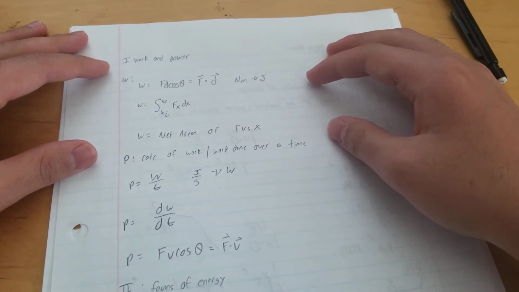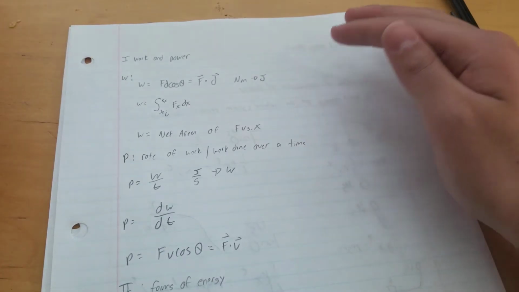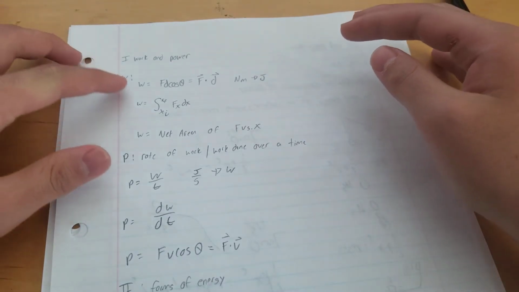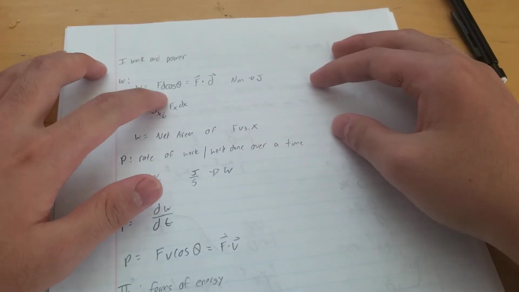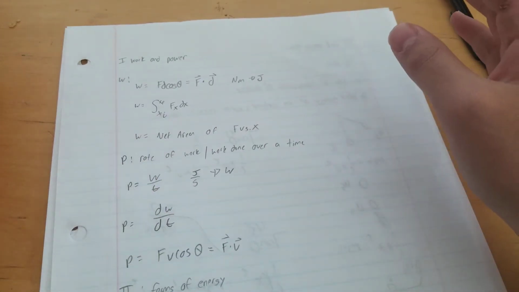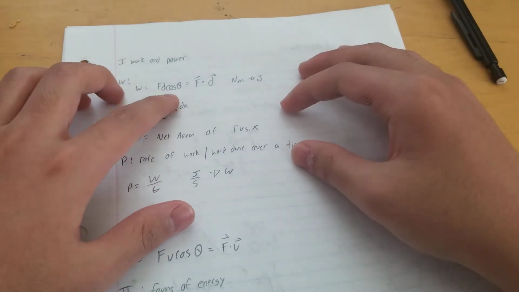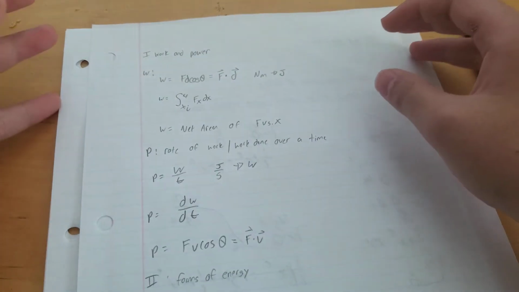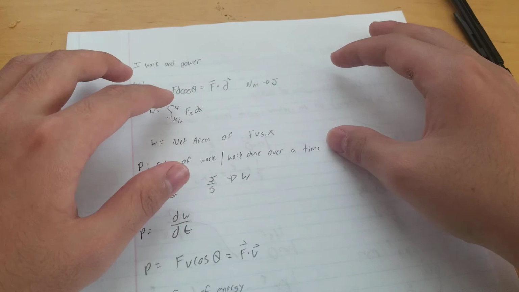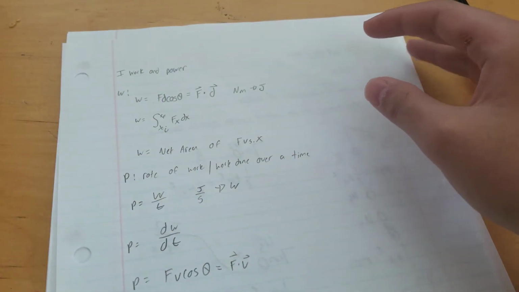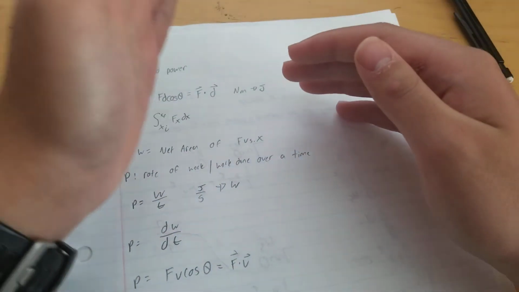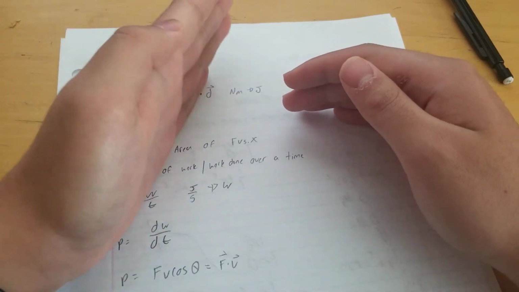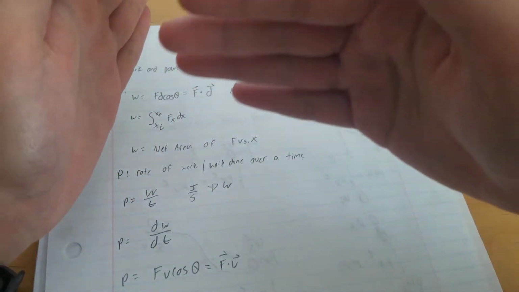The first way is work equals F d cos theta. Work equals the force times the distance, the motion of the object, times cos theta. If you're wondering what theta is, it's usually the angle between the force vector and the motion of the object.